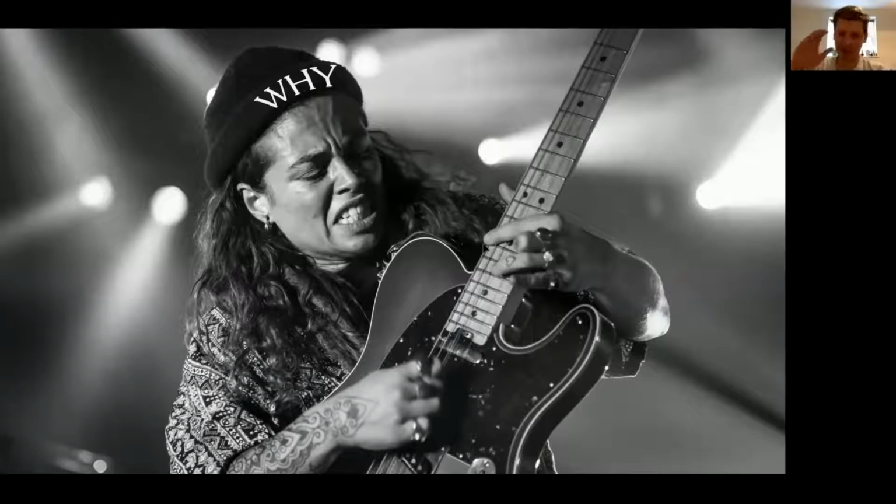But this girl is insane. She's so passionate about what she does. And I put her up as the why question. Why do you do what you do? Because it's so clear from just looking at her on stage playing, she's an incredible musician, but just look at that facial expression.